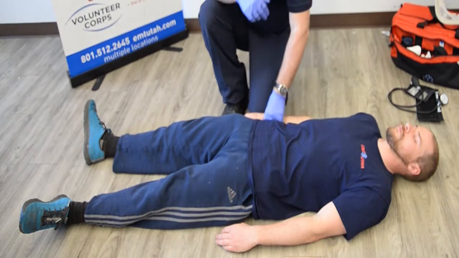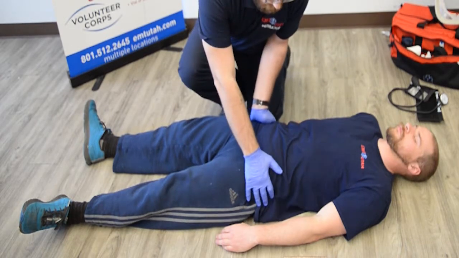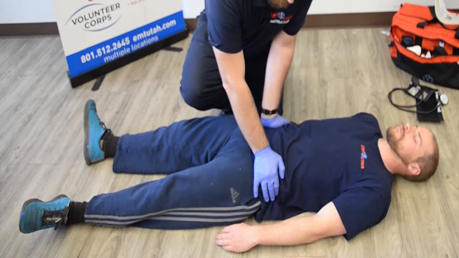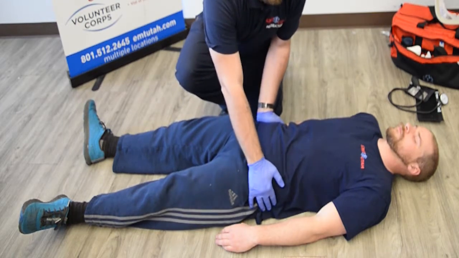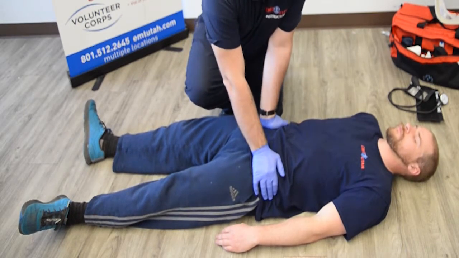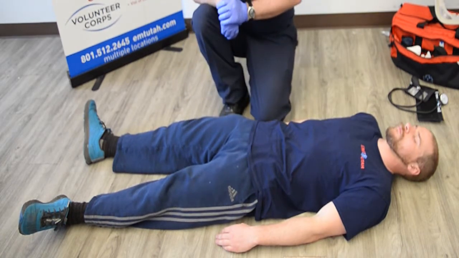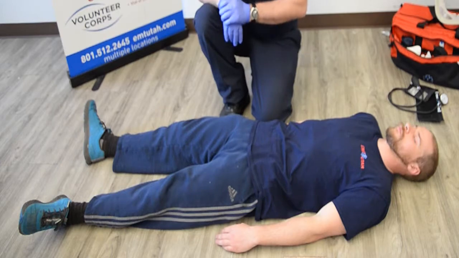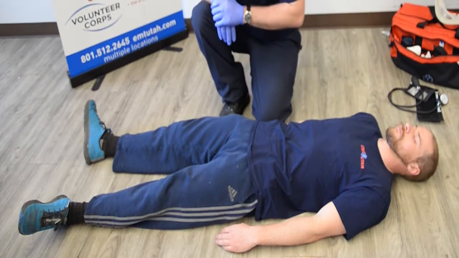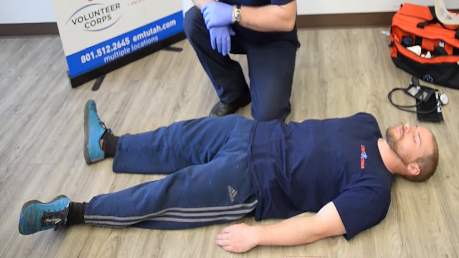Looking at the pelvis, we're going to compress down and in, okay? Looking for any give. We're not going to rock. We're not going to do that. Just down and in, looking for stability. Genitalia as needed. If we need to look at it, we're concerned about it, we'll take a look. Otherwise, we're not going to go there.